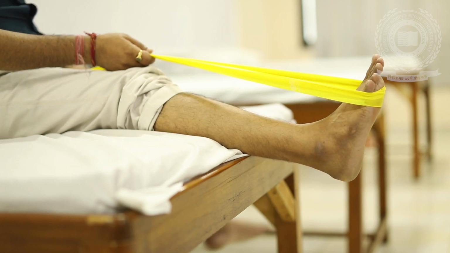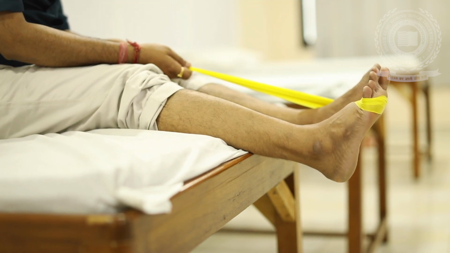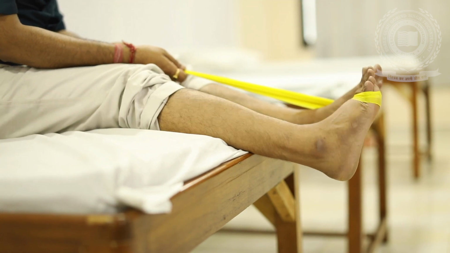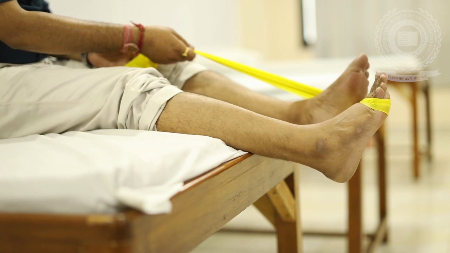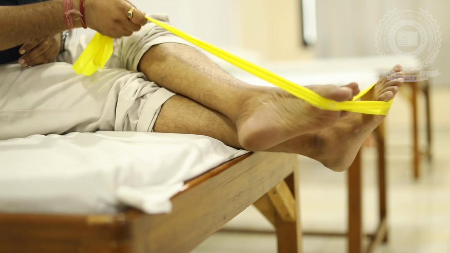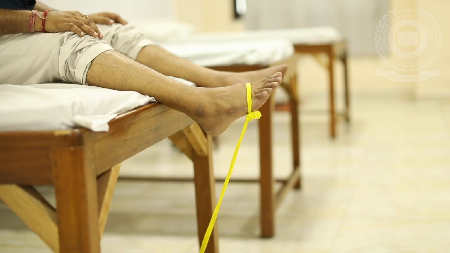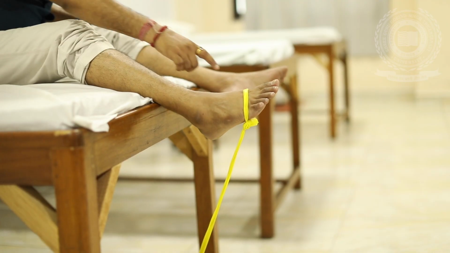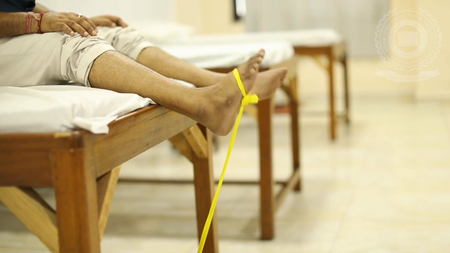For eversion, I'll place the foot crosswise and do this eversion. Similarly, for inversion exercise, I'll place my foot this way and do this. For dorsiflexion, I'll tie the TheraBand to the plinth and do the dorsiflexion.